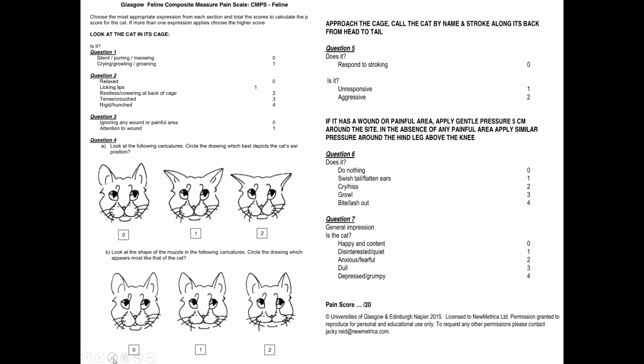Even if you're not using this pain scale, those are kind of handy pictures to have and just put up and say, the cat on the far right with dropped ears and this kind of flattened out muzzle is the more painful cat in general. So this is the cat one. And again, you can see it's got quite a few steps to it.